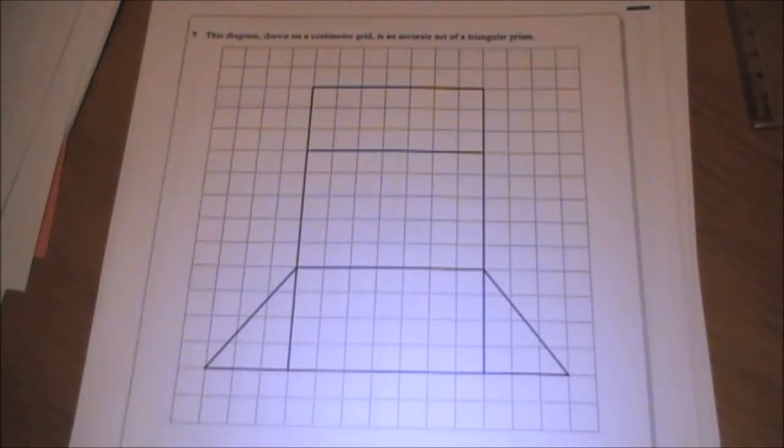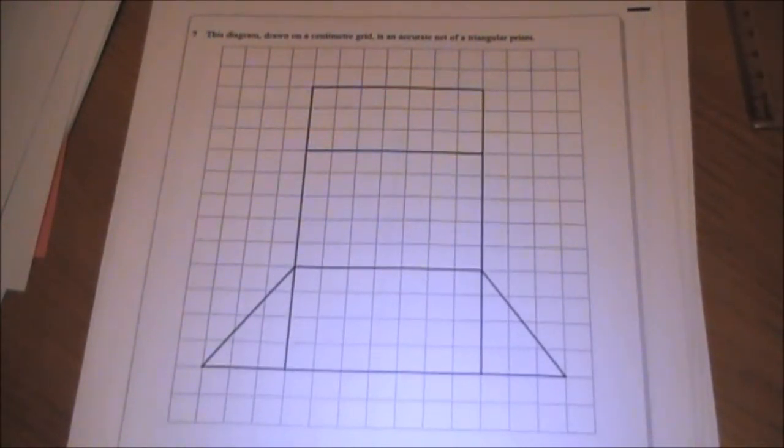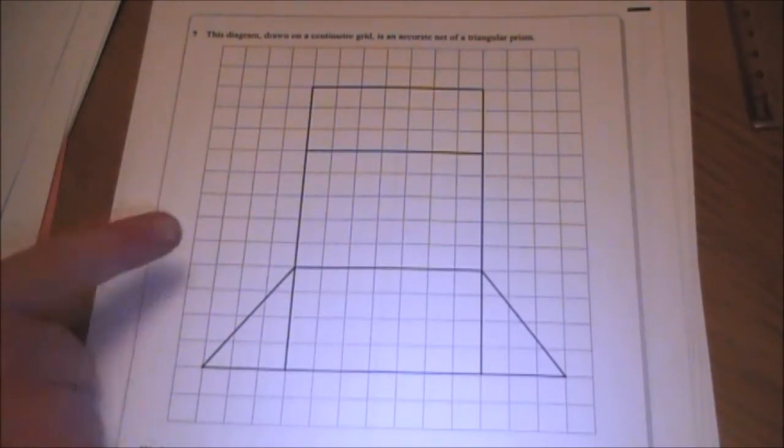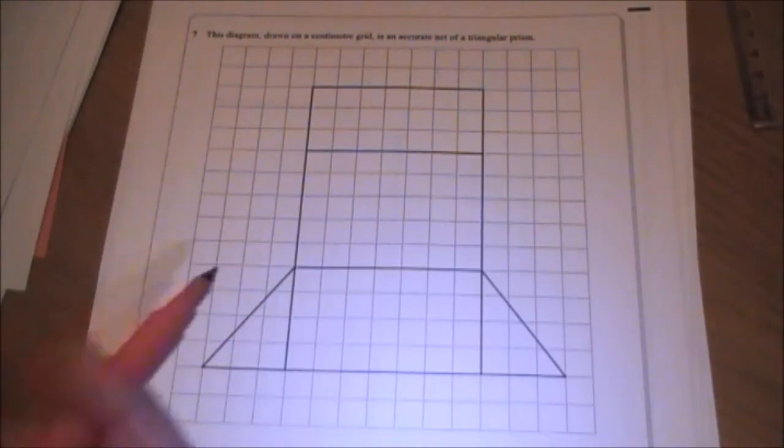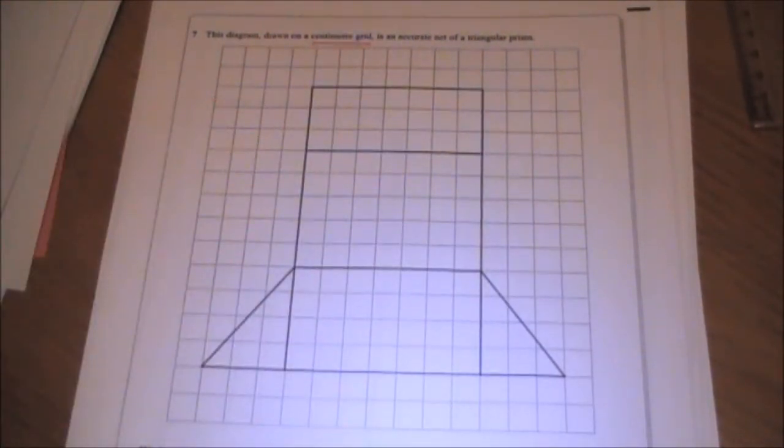Question 7 is a combination of volume problem and a nets problem. It's got the potential to be quite complicated, but this one is relatively straightforward if you process it logically. So this diagram drawn on a centimetre grid, that's important. Centimetre grid is an accurate net of a triangular prism.